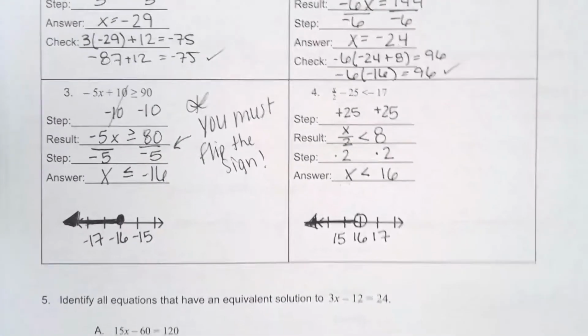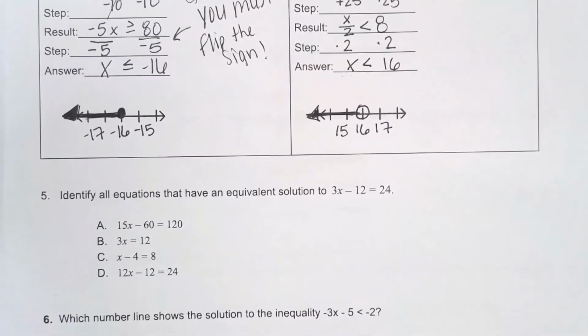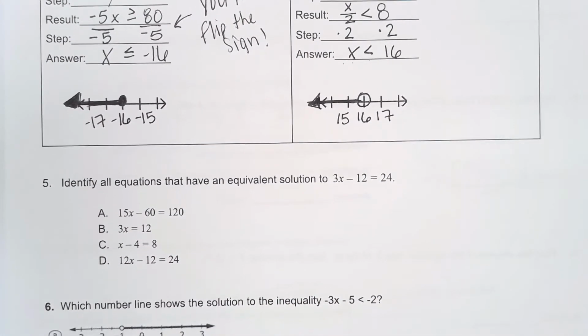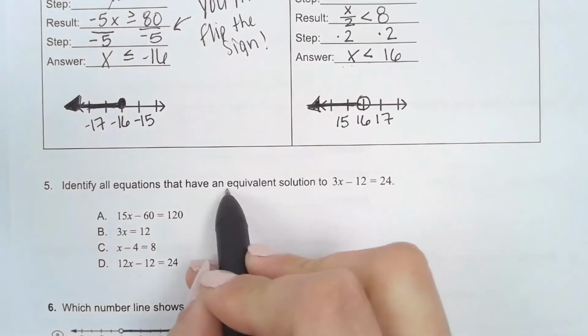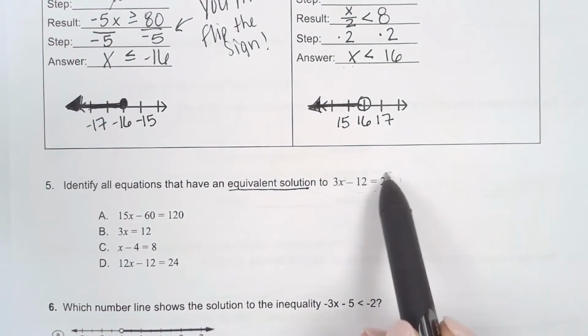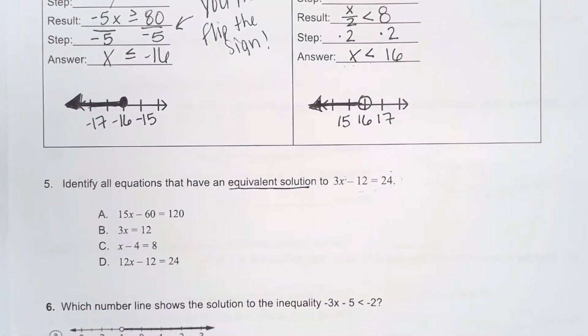All right, moving on to number 5. Identify all equations that have an equivalent solution to 3x minus 12 equals 24. If we're looking for equivalent solutions, that means we need the same answer that we get to this equation for it to equal all of these equations as well.